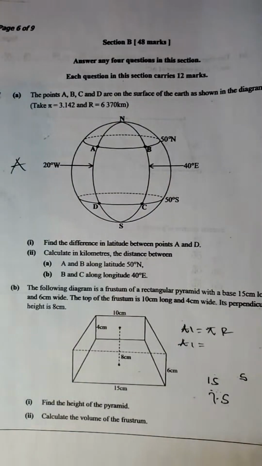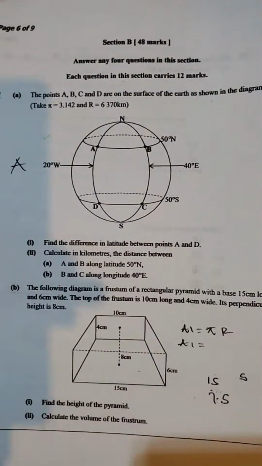Hello, everyone. Welcome to this live broadcast where we're going to solve this 2023 Mathematics Paper 2.